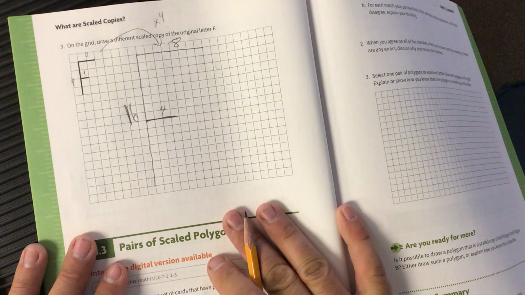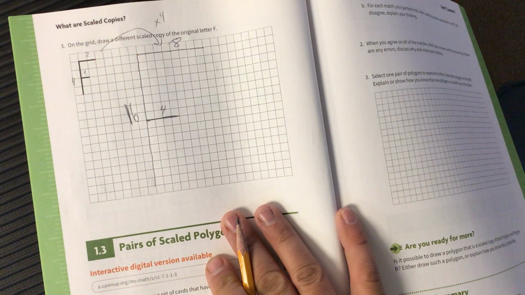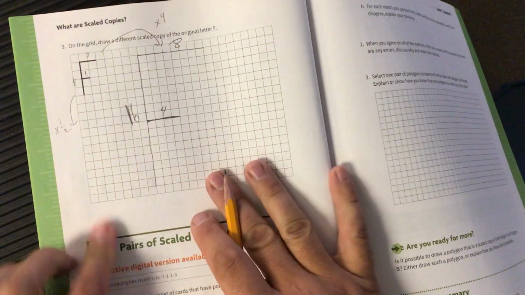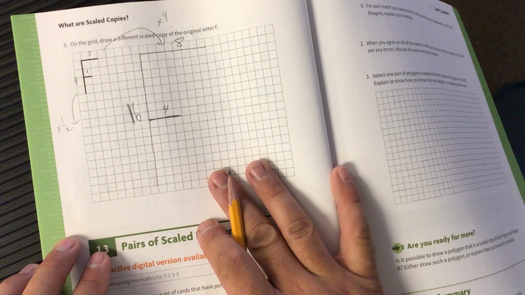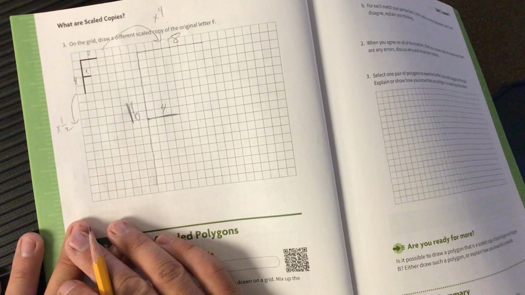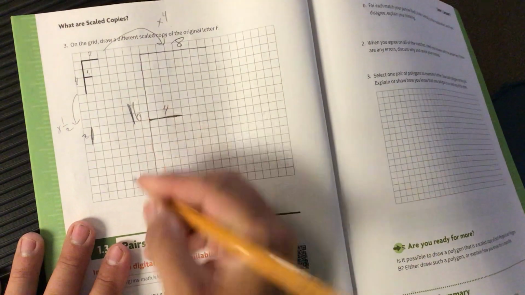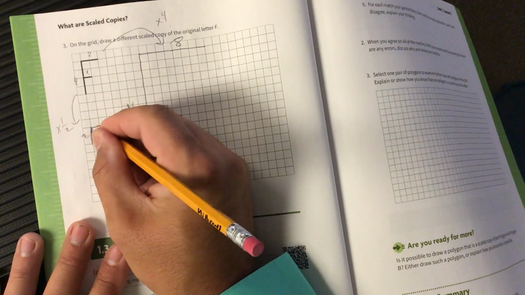So there's my letter F. 4 times bigger. Now, could I have made it smaller? Yeah. Let's say I would have taken this one times a half, because I don't want to go all the way to 16. Half is big. Take it times a half. So what's half of 4? 2. Half of 2? 1.